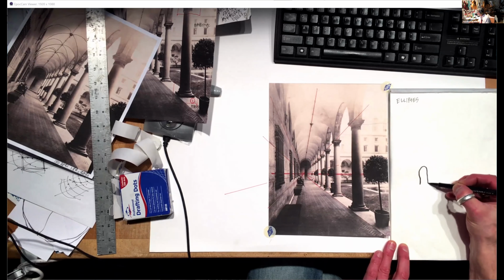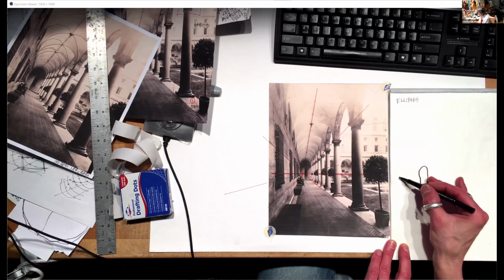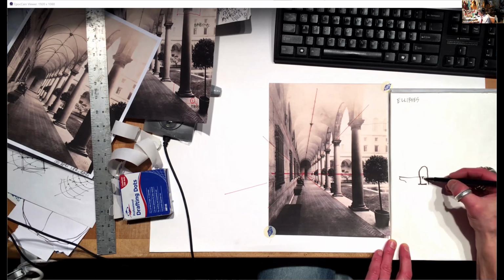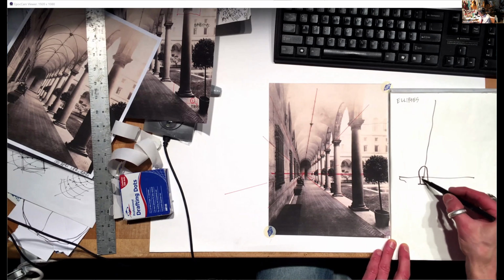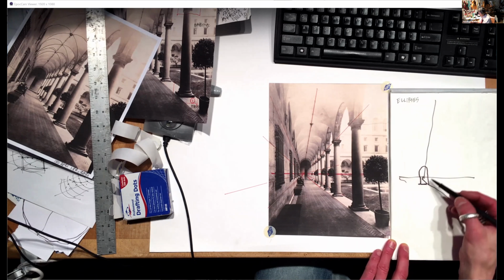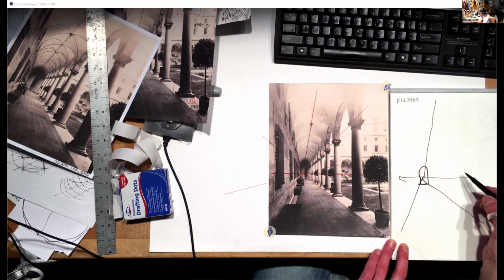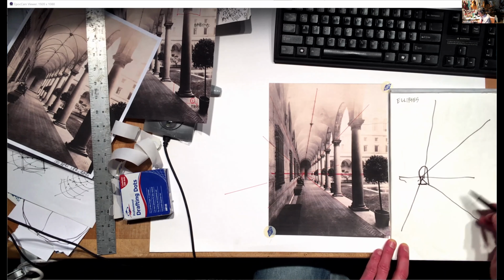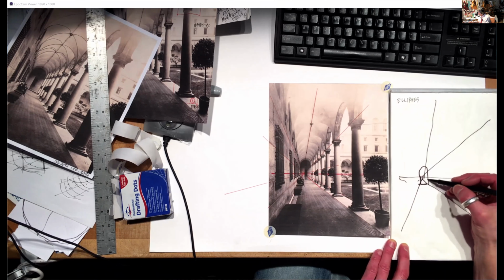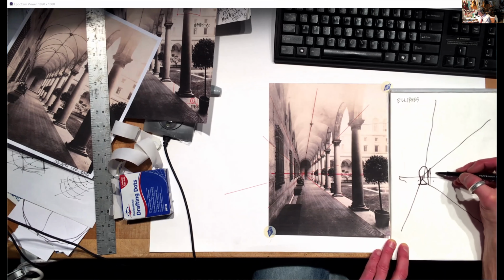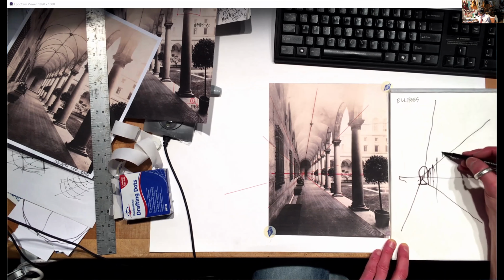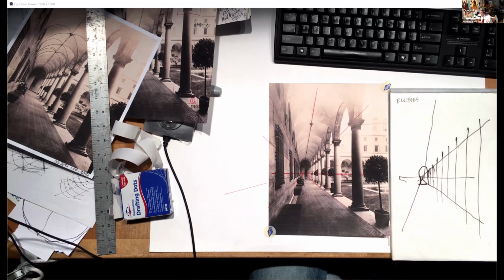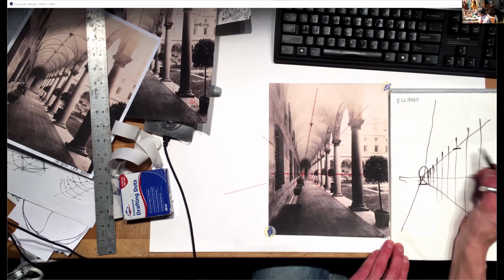So what I'm starting to see is there's a series of intervals.